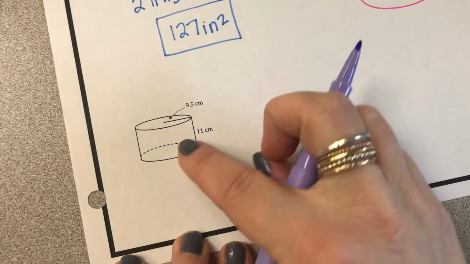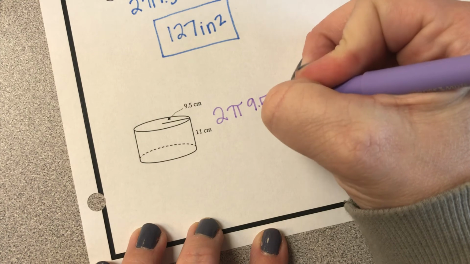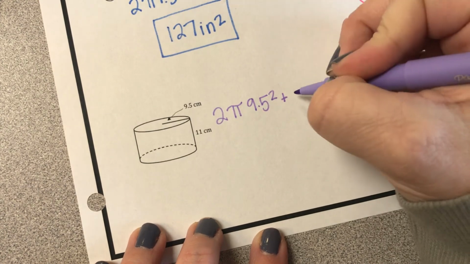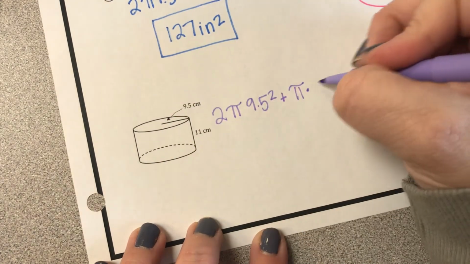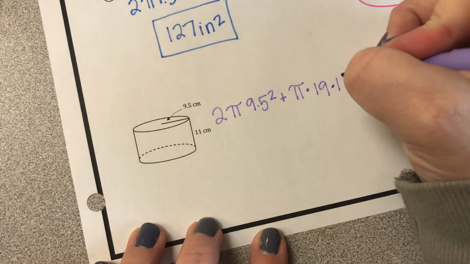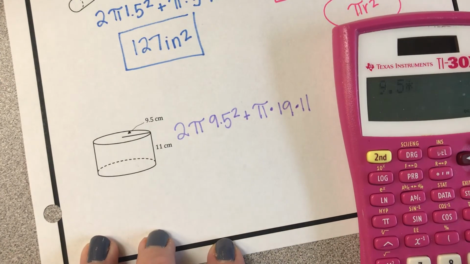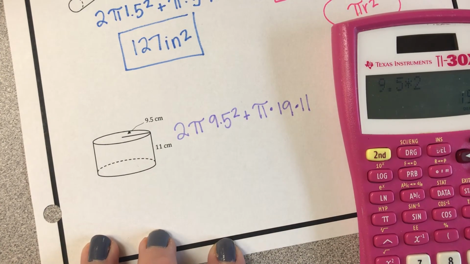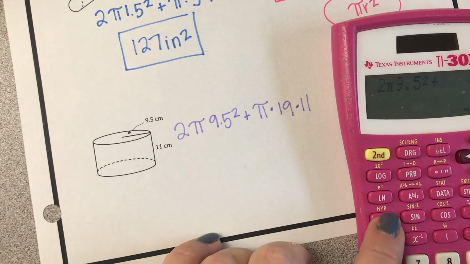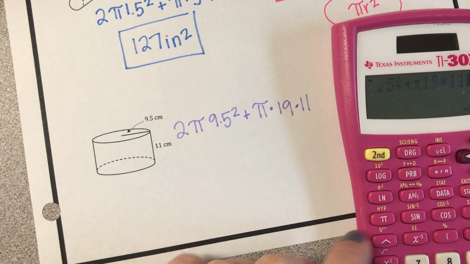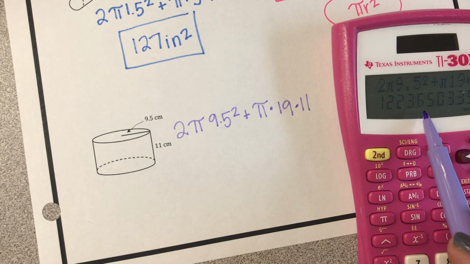Okay, and then on this last one, 2 times pi times the radius squared plus pi times the diameter, which would be 19, times the height, which is 11. If you're not sure what the diameter would be, I just did that in my head. Just double it on your calculator. So I'm getting 1223.6.